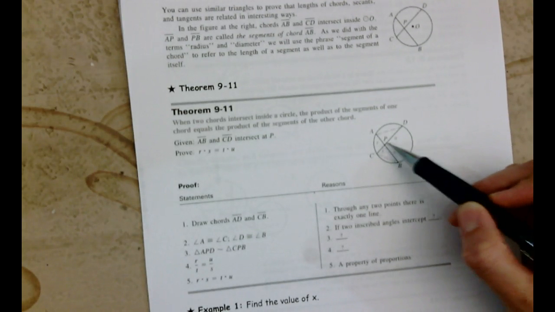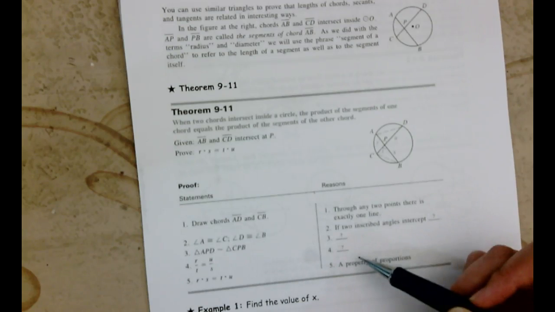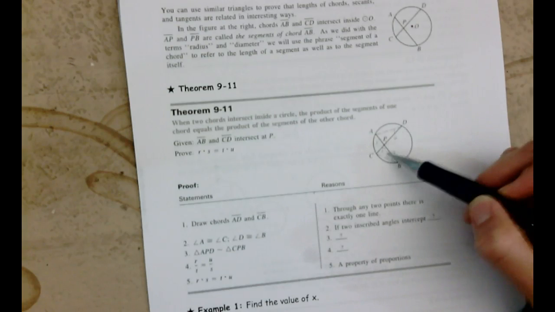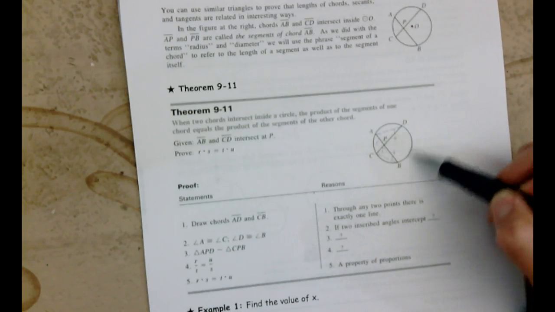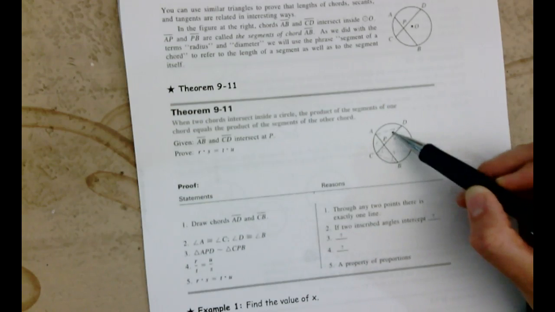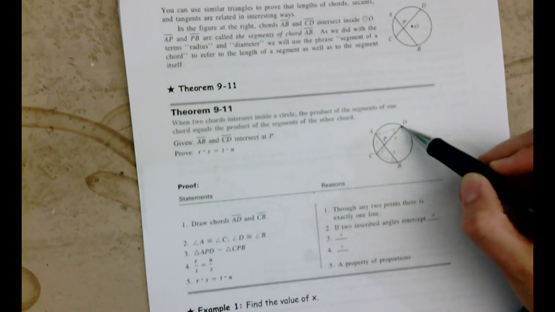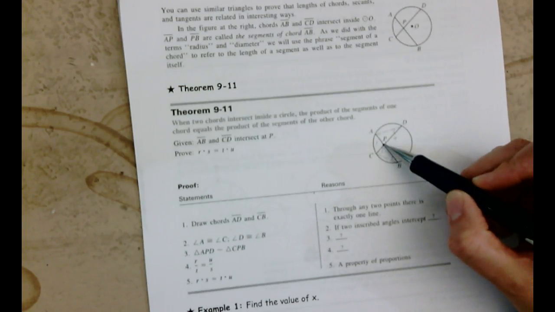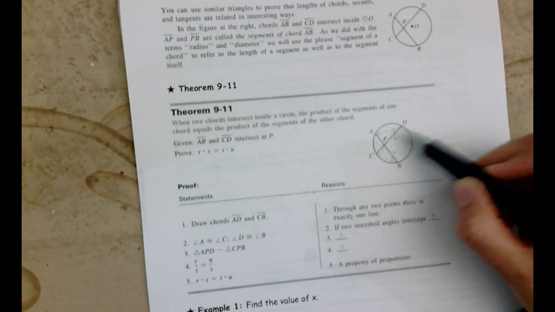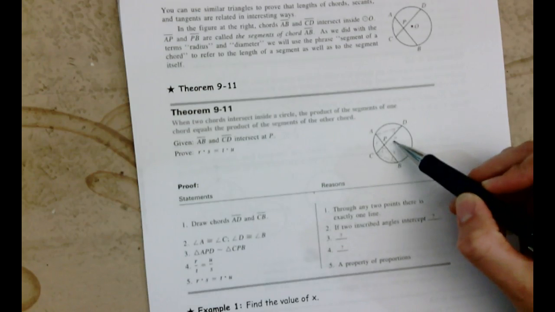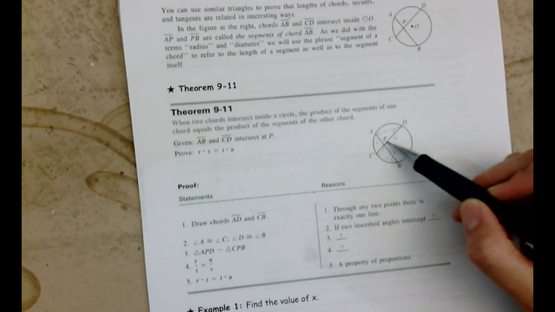Okay, because these are congruent, right? Vertical angles. And these are congruent because they intercept the same arc, right? And if you look at these angles, they're intercepting the same arc. So these angles are congruent, and therefore these triangles are similar. So any 2 chords intersecting inside the circle, if you draw these triangles, they're always similar. And because they are similar, the corresponding sides are proportional. So this over this is this over this, and cross multiply, and you get this. So that's what this proves.